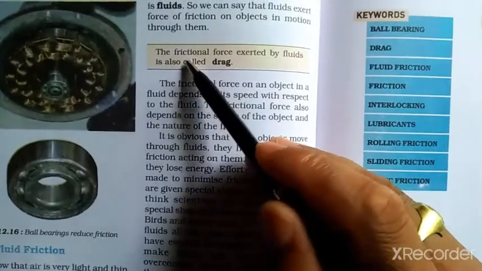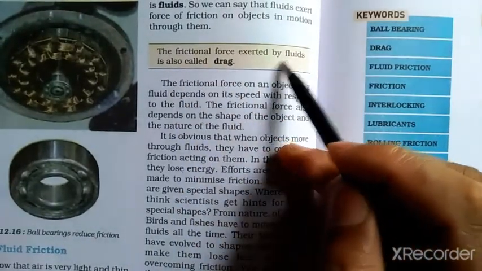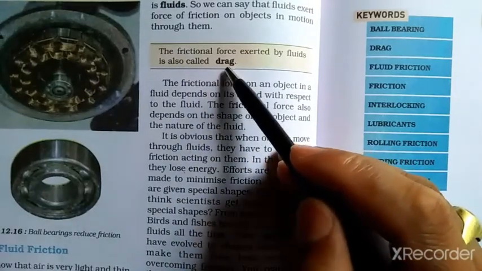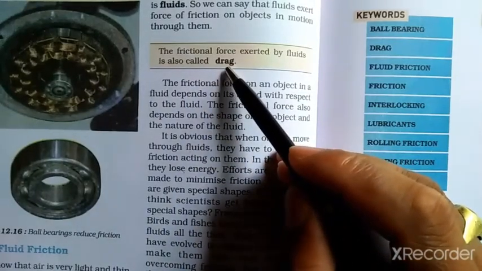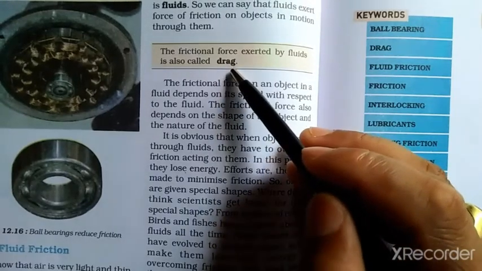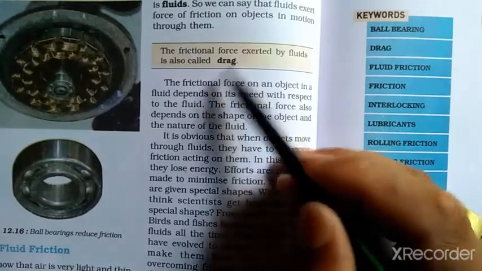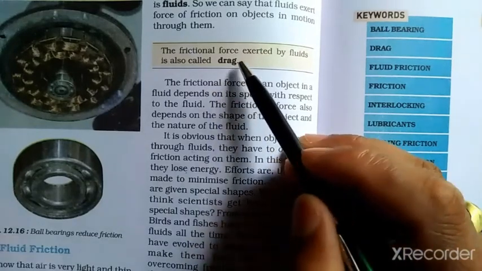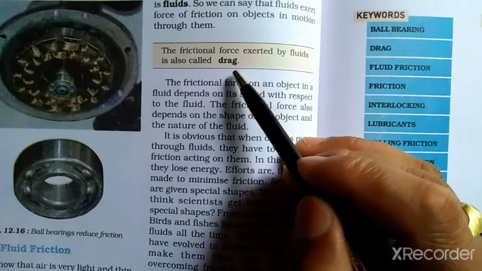Next, let's see. The frictional force exerted by fluids is also called drag. So drag is the frictional force exerted by fluids.